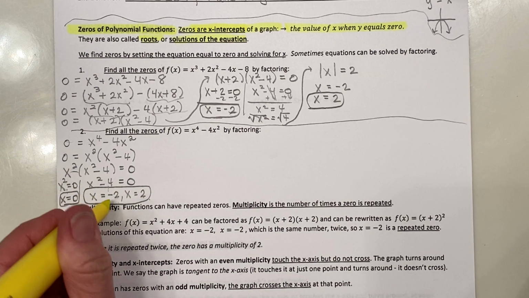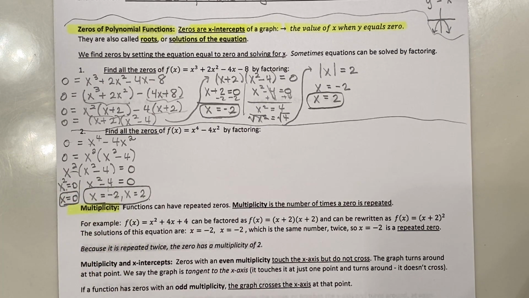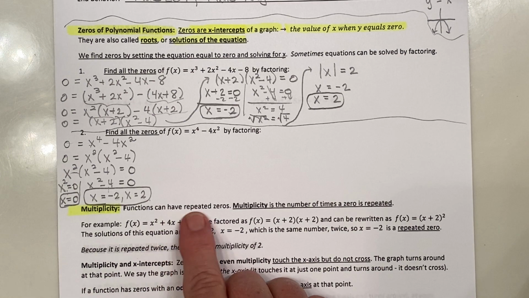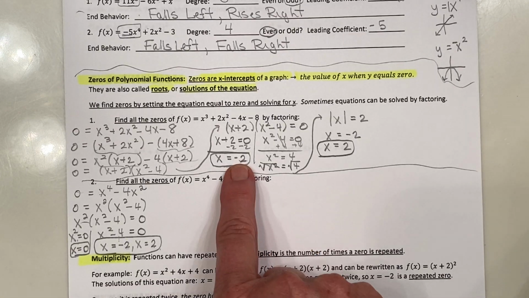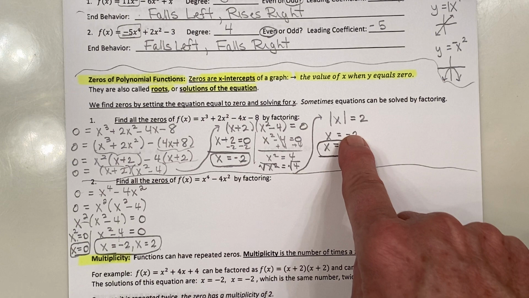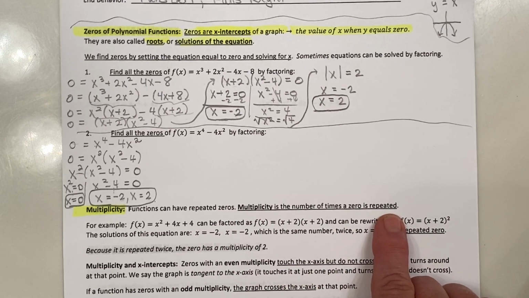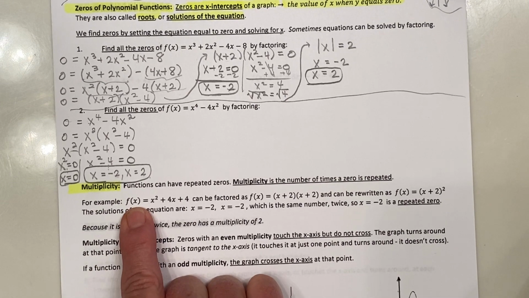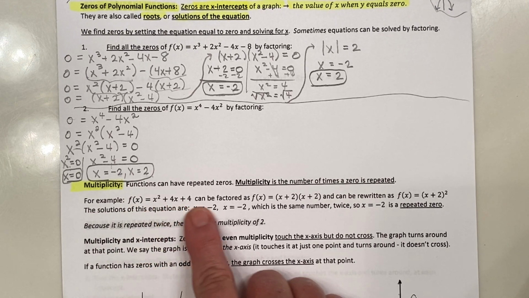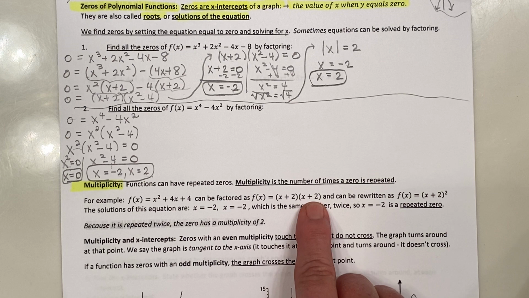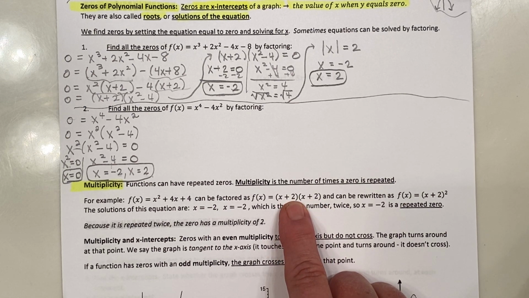Okay, so one thing we want to look for when we're finding zeros is multiplicity. Functions can have repeated zeros. We saw that. -2 occurred here, and -2 occurred here. Multiplicity is the number of times a zero is repeated. So for example, in this function, it can be factored into this binomial times that binomial. Notice that those two binomials are the same exact binomials.